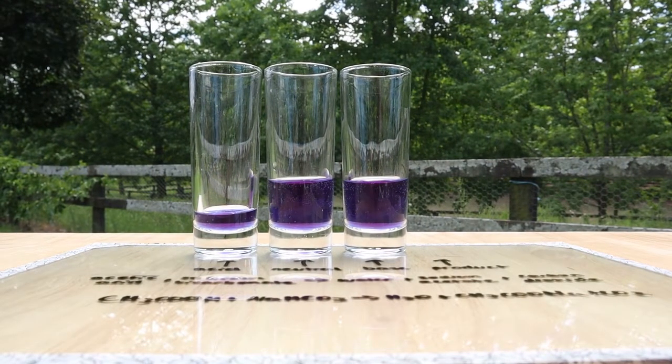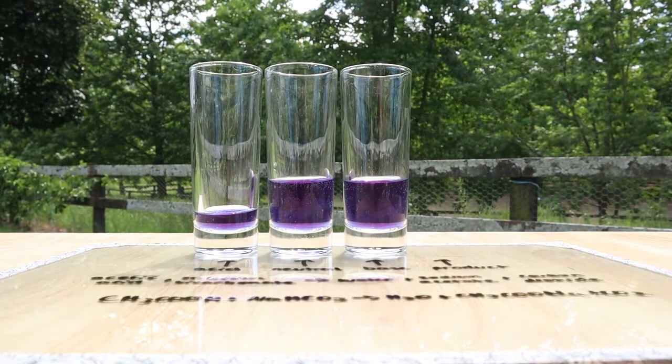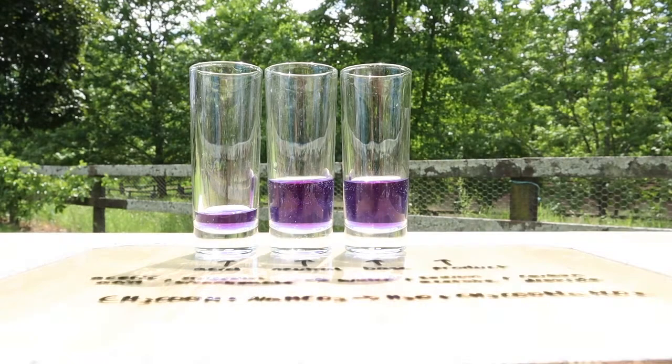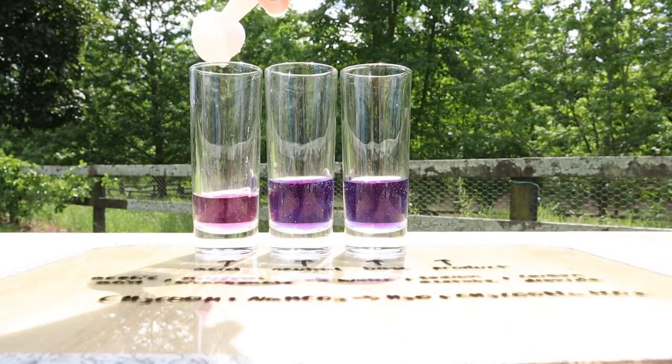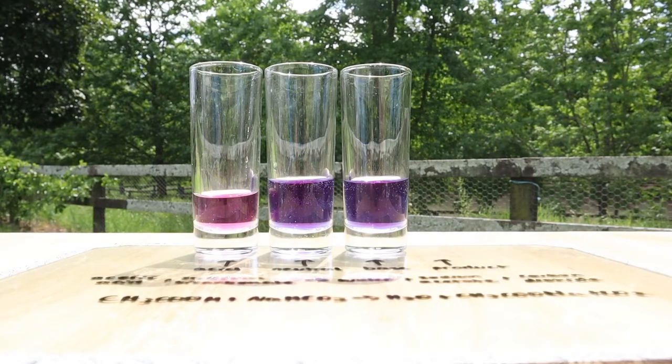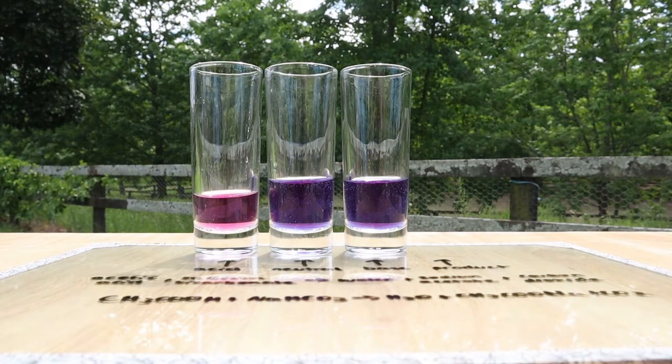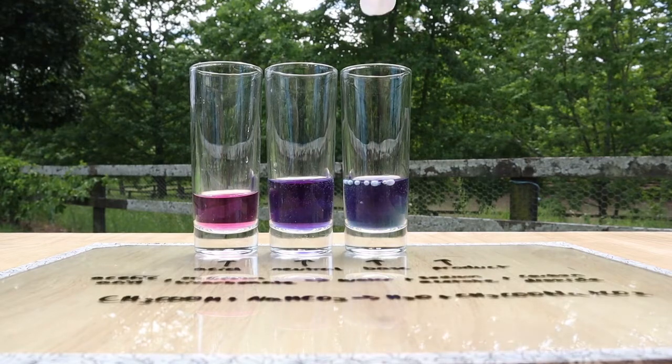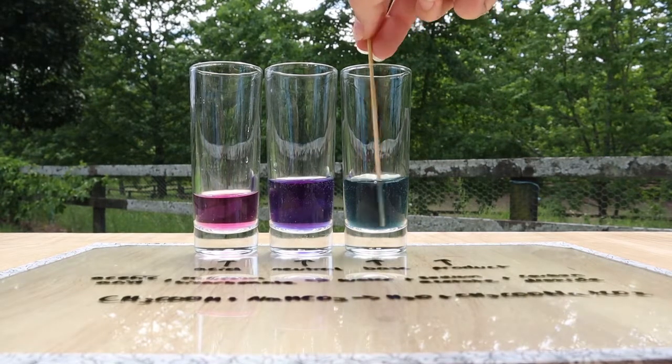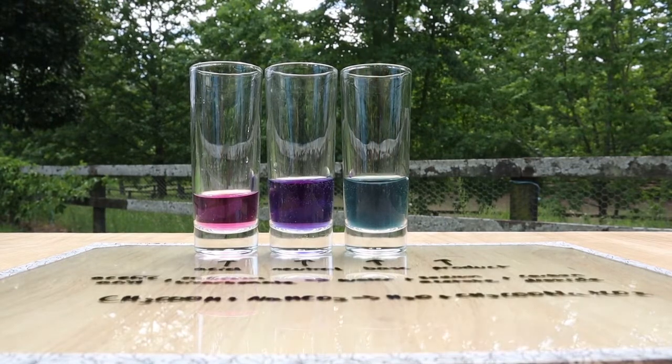Here we can see I've set up 3 glasses with a water and indicator solution. On the left, I'm going to add the vinegar or acetic acid. It's become a pinkish purple. In the second from the left, I'm going to leave it neutral so that we have a comparison. And on the second from the right, I'm going to add sodium bicarbonate, the base. And we can see it turn that deep teal colour.